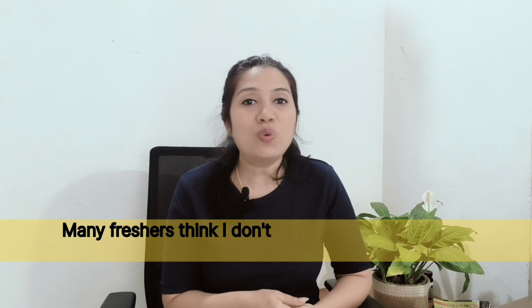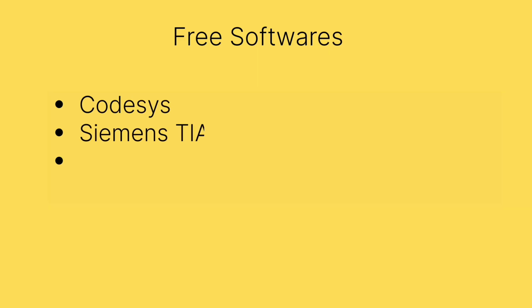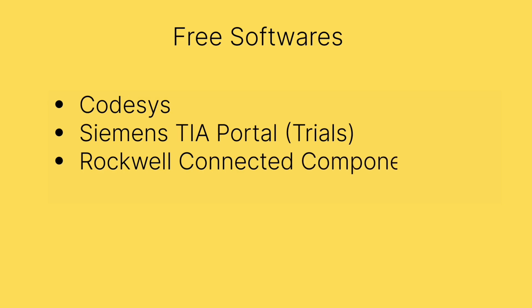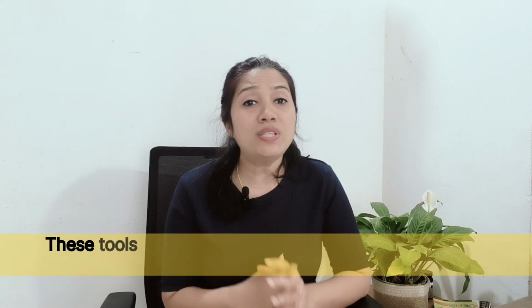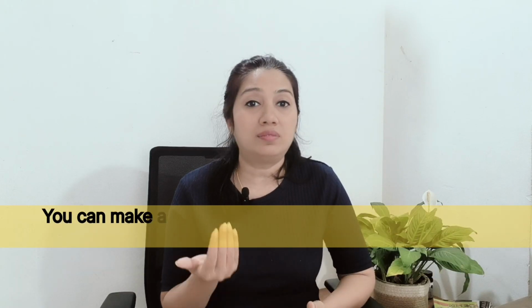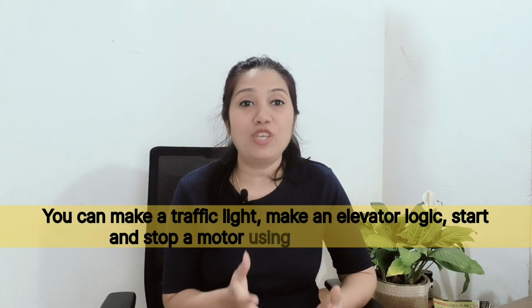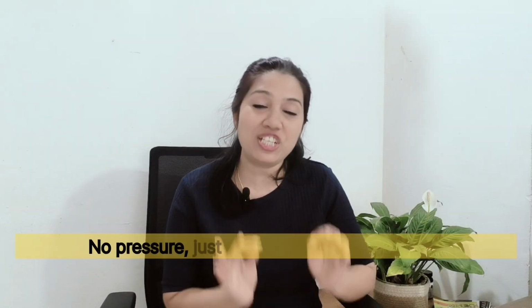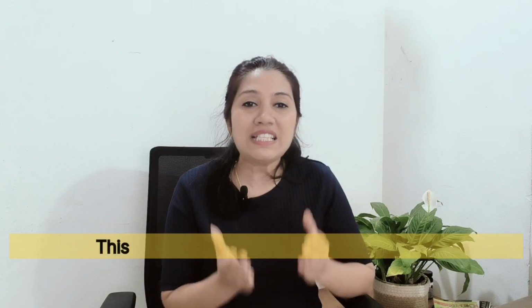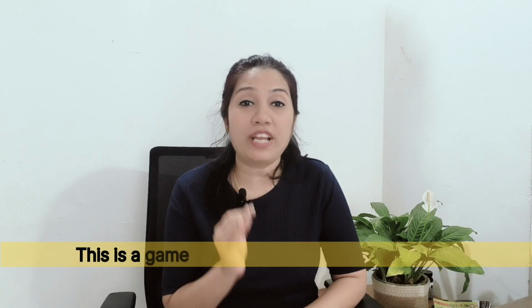Many freshers think, I don't have a PLC kit, how will I learn? So you can start on your laptop using free or trial software like Codesys, Siemens TIA Portal trial, or Rockwell Connected Components Workbench. These tools let you practice on a virtual machine. Start small. You can make a traffic light, make elevator logic, or start and stop a motor using ladder logic. No pressure, just practice and enjoy learning. This is where the confidence starts building. This is a game changer, especially for interviews.